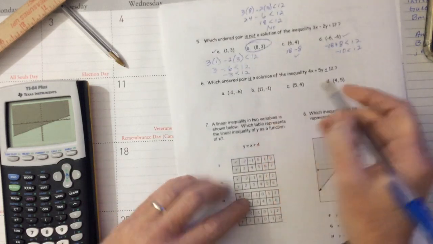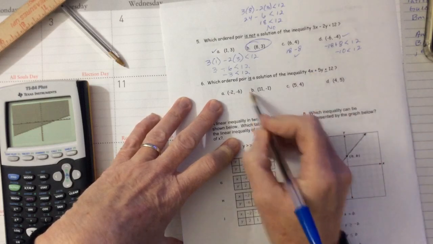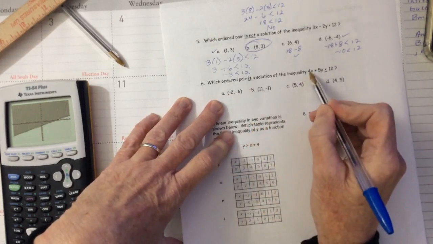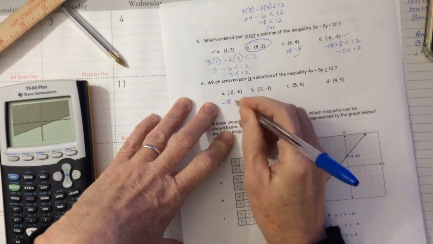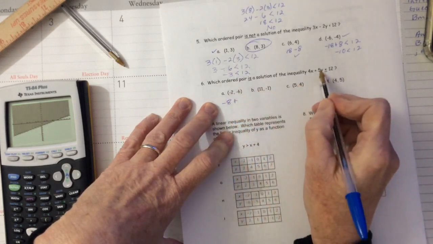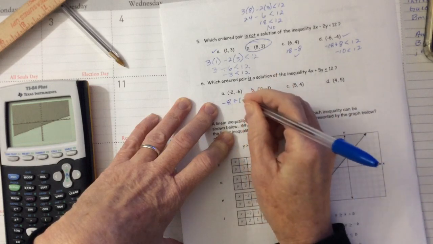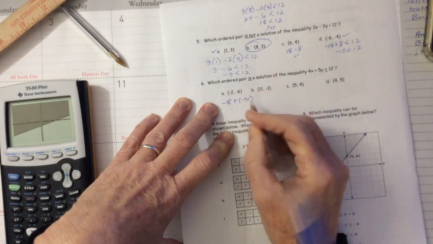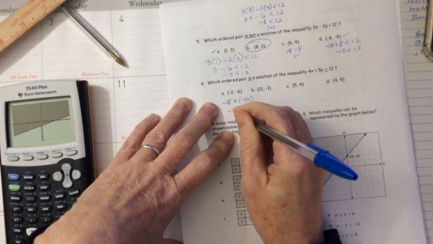Let's try this one. I'm going to do the same thing here, and I'm just going to do it fast so as not to write all this out. So we have 4 times negative 2, which is negative 8, plus 5 times negative 6, which is negative 30. And we have a negative 30 and an 8, and that is a negative 38.